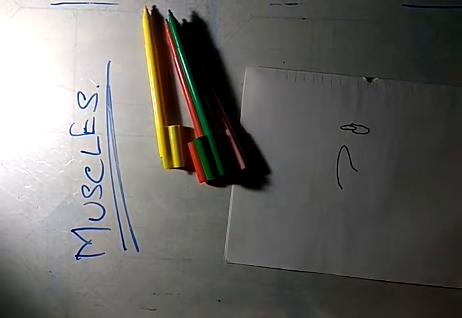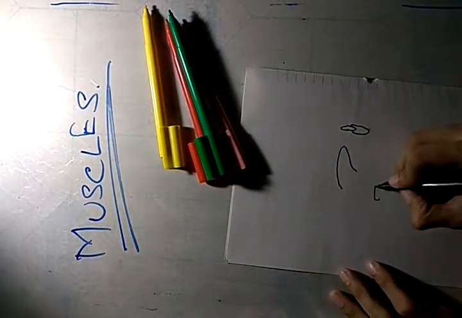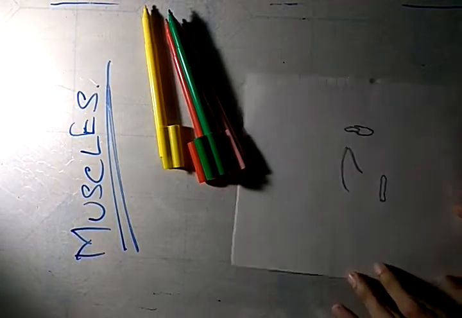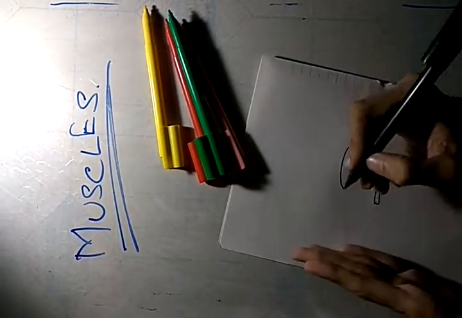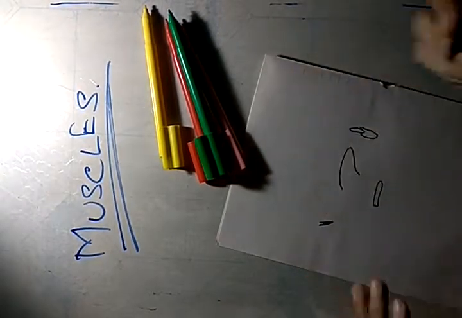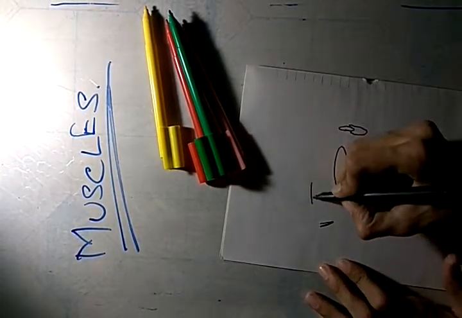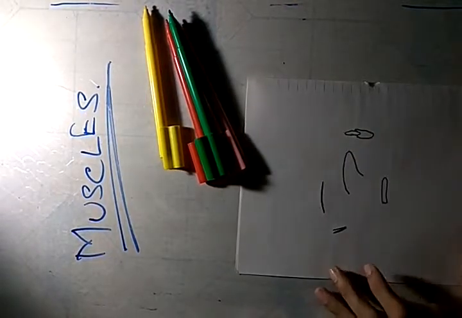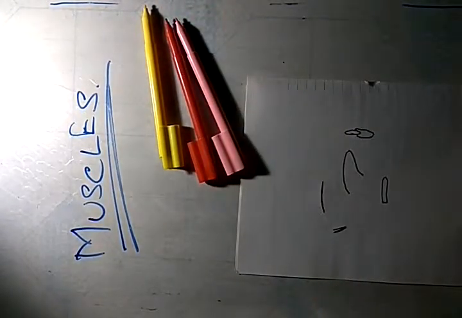Below our tongue we have the hyoid bone, and behind our tongue we have the styloid process. Above it we have the palate. Now let's attach our muscles.